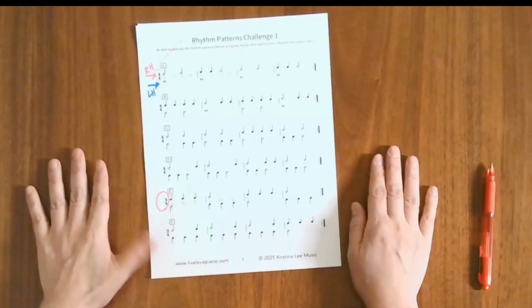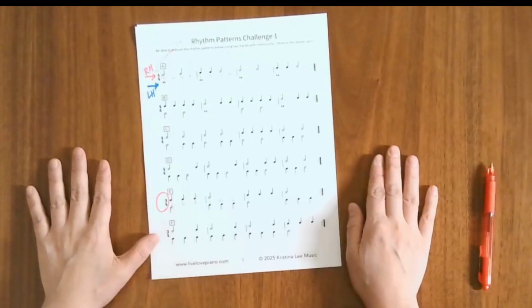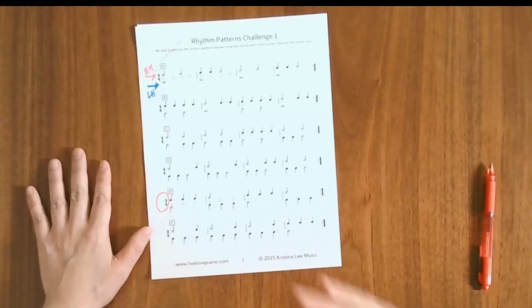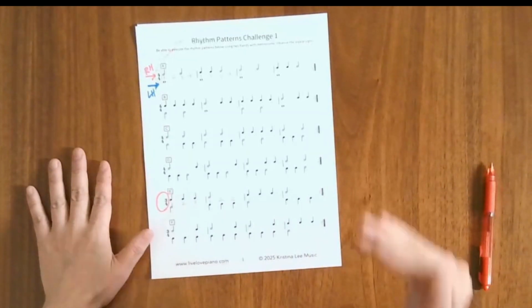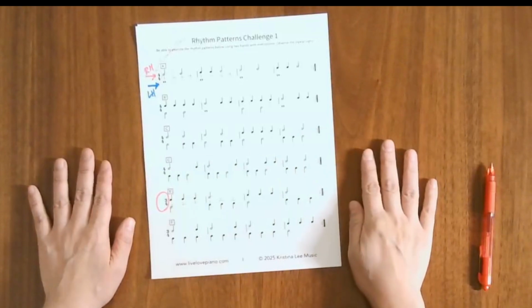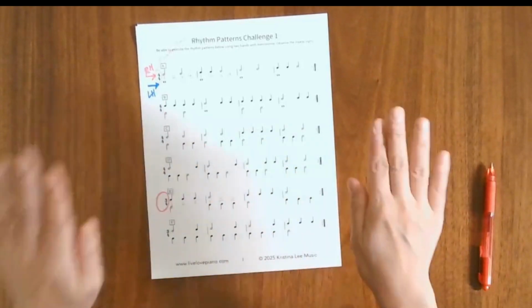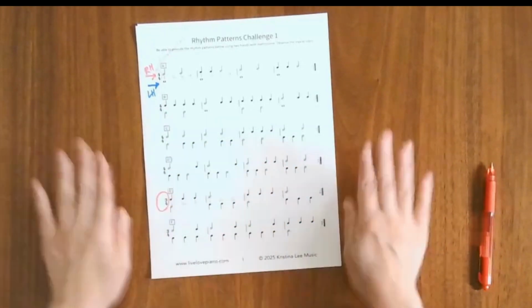F. Again, 3, 4. Okay. So remember that the 4 on the bottom just means that quarter notes are 1 beat. Okay. 1, 2, 3. 1, 2, 3. 1, 2, 3. 1, 2, 3. 1, 2, 3. That's Rhythm Patterns Challenge 1.